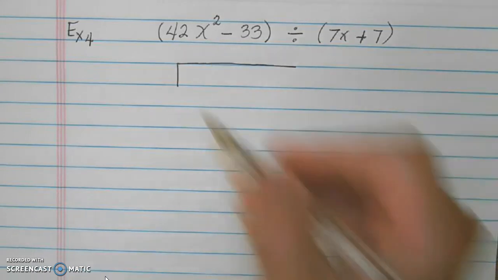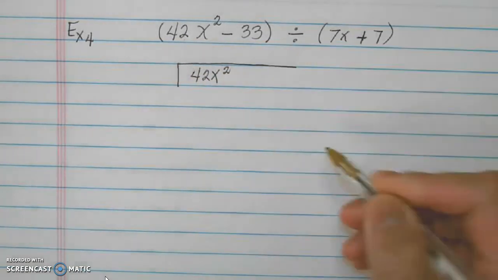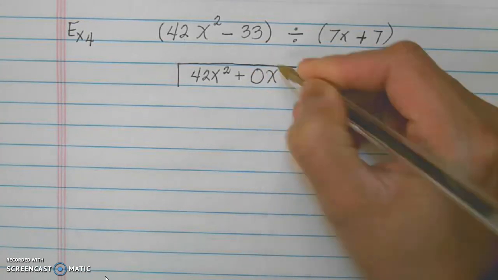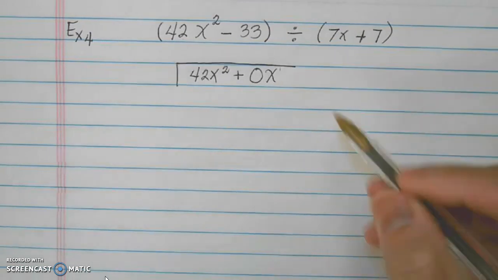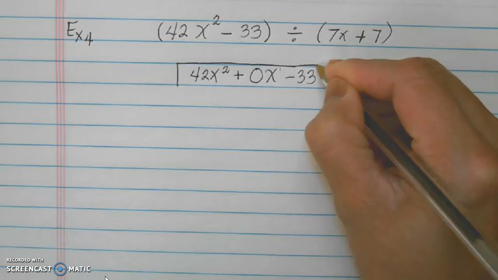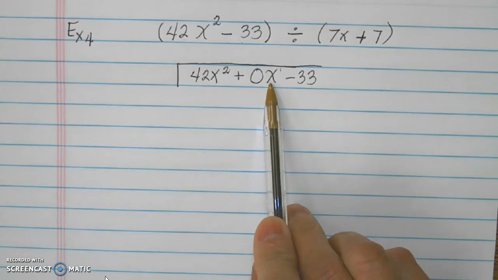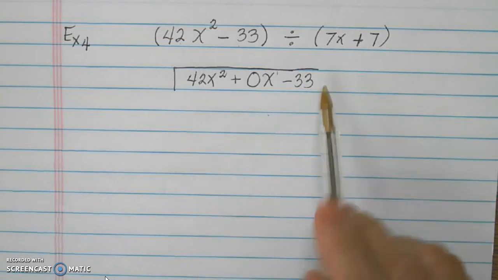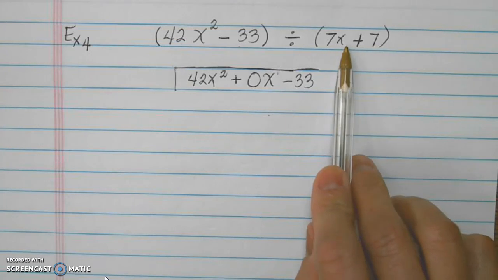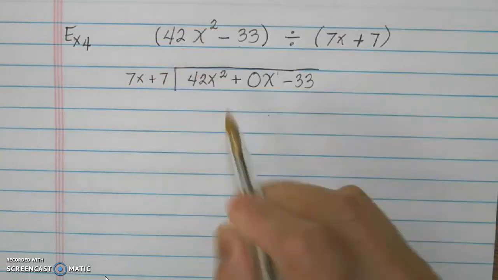So what we're going to do is I'm going to copy this down. And I'm going to add a 0x to the power of 1. And then I'm just going to put this here, negative 33. If you don't put 0x to the first, then you cannot proceed to divide. It has to be inserted there. So now that it's inserted, we can begin the dividing process. This is going to be here, 7x plus 7, and we're going to proceed.